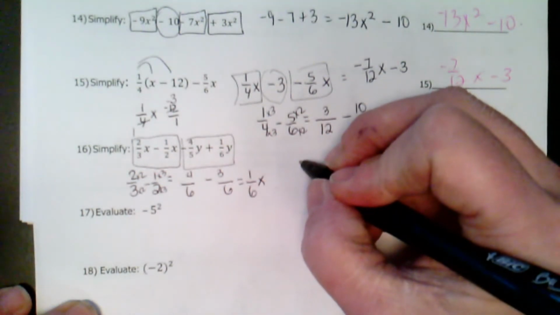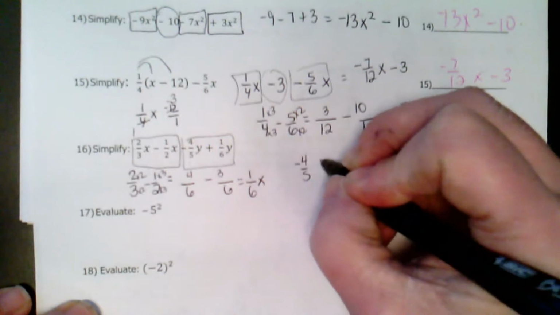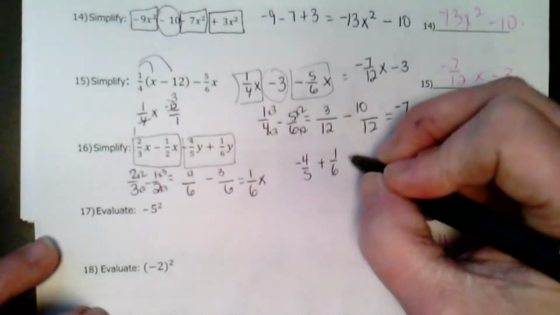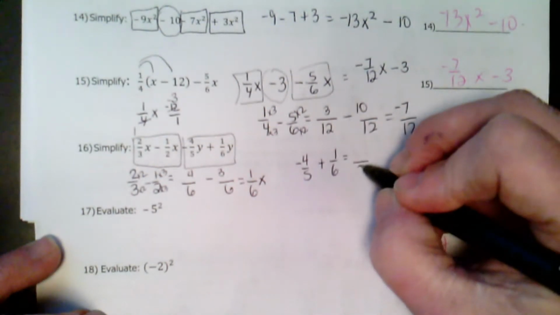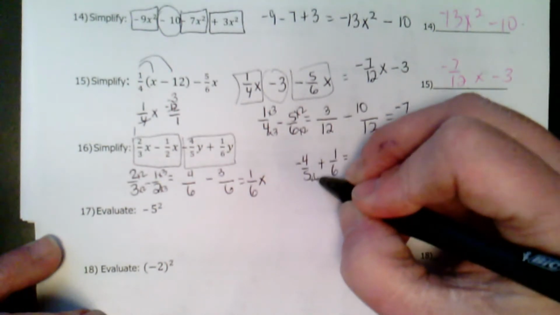Then I'm going to go over here and do our y. So same thing, we need a common denominator. 5 and 6 is 30. This one's times 6.